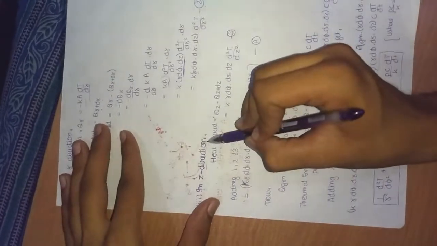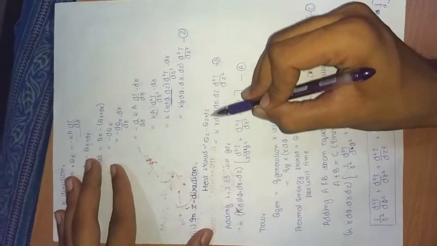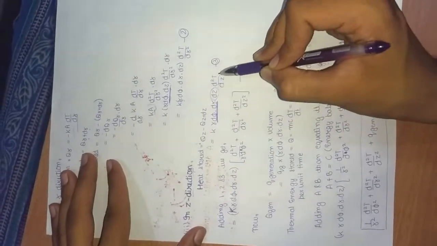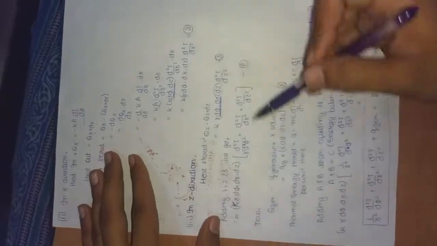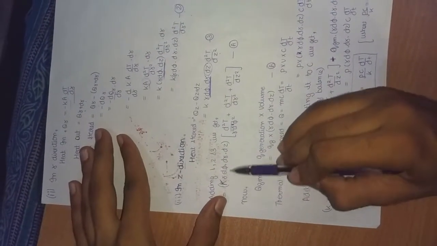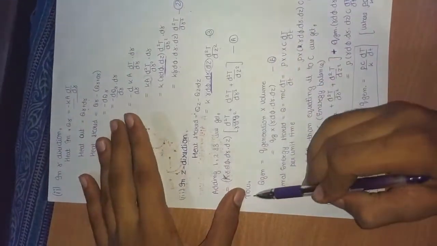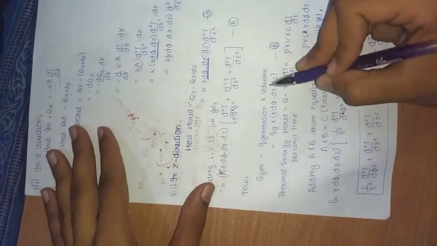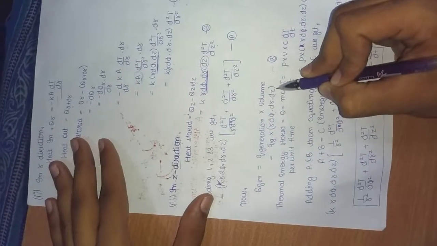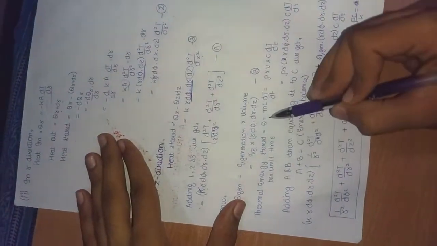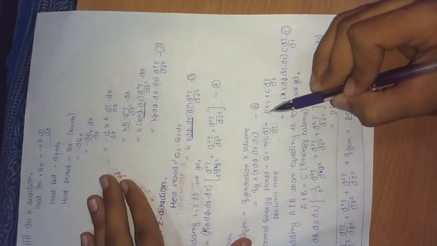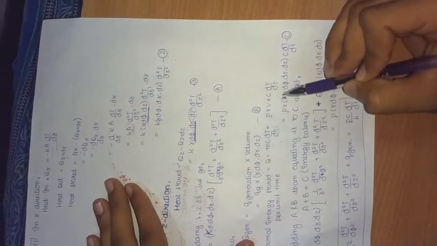Similarly, in the z direction, the heat stored is equal to Q z. Here the area is r d phi times dr, and this comes out in differential form. By adding 1, 2, and 3, we get this common term, and the remaining equation is this. Now for heat generation, we say it is heat generation per unit volume. So Q generation is equal to Q generation times the volume, Q generation into r d phi dr dz. The thermal energy stored is Q equals m c dT by dt. It is per unit time, so the mass will be rho times volume, times C, with the elemental volume.